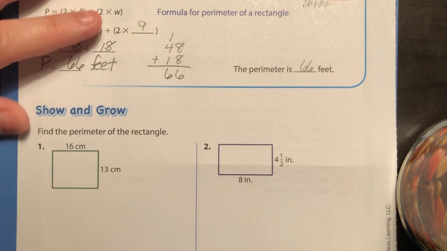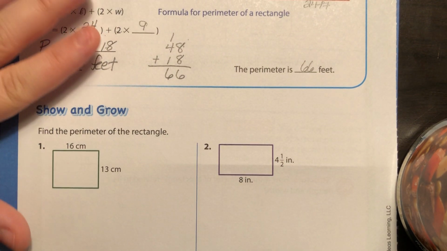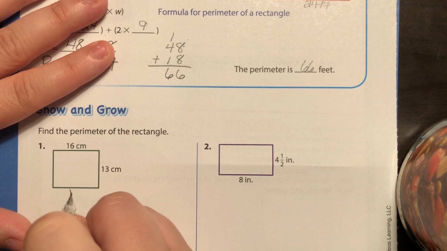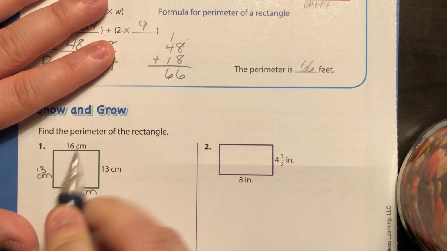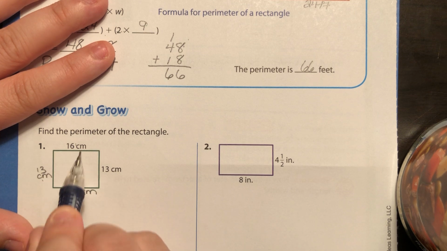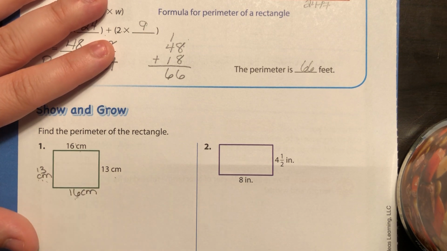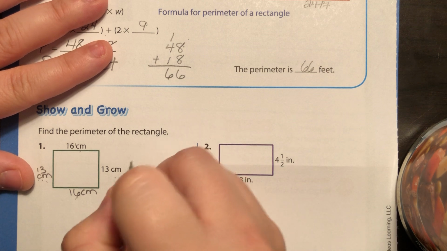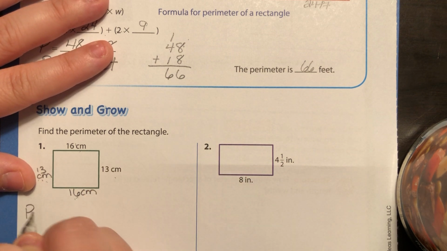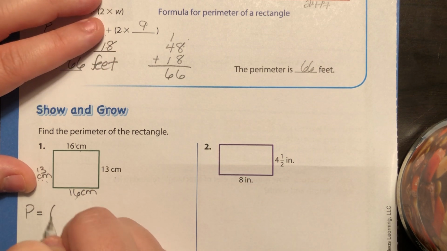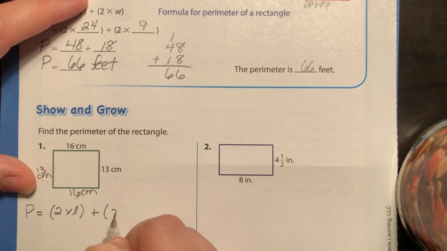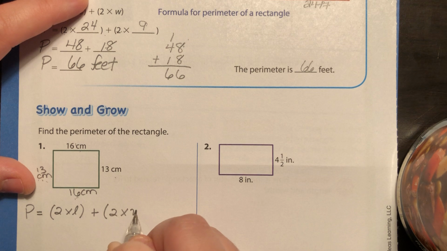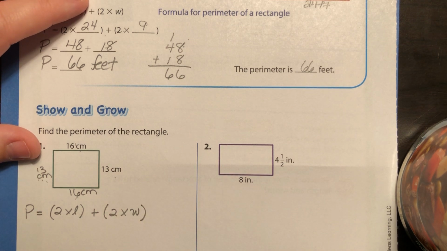Let's practice a little more. So find the perimeter of this rectangle. I want you guys to automatically put 16 centimeters over here and 13 centimeters over here, because in rectangles and squares, opposite sides are equal, okay? So the formula is perimeter equals, parentheses, 2 times the letter L plus 2 times the letter W for width.